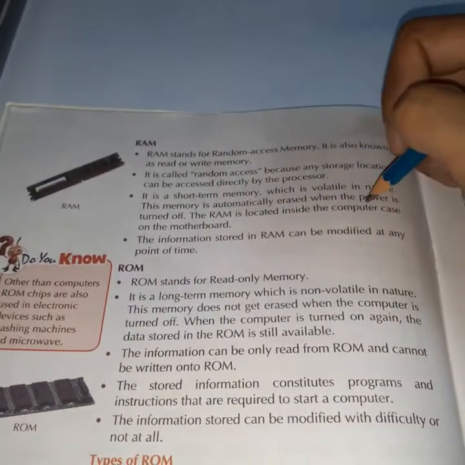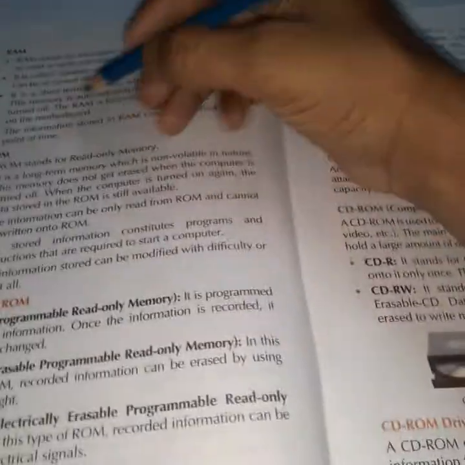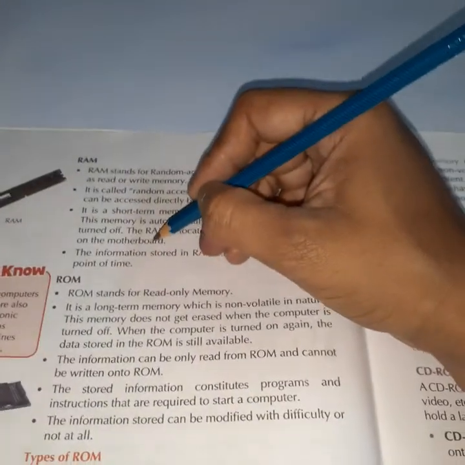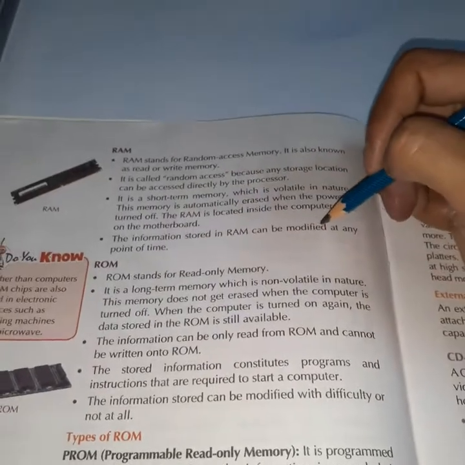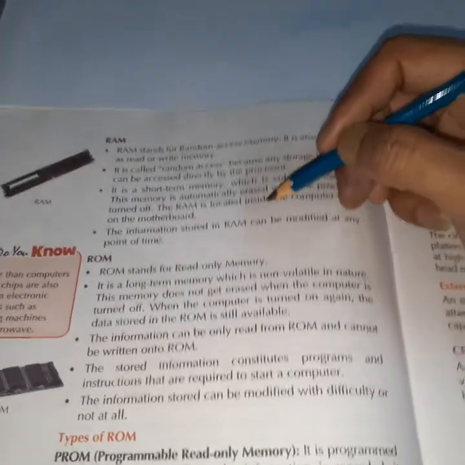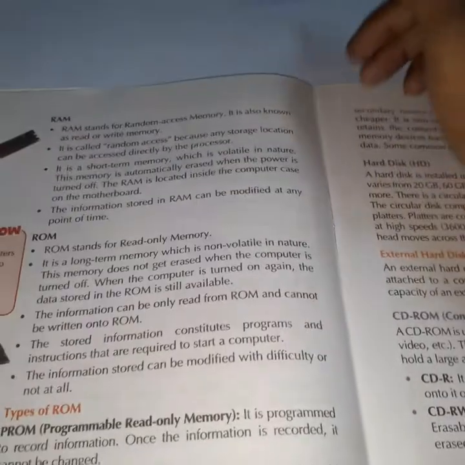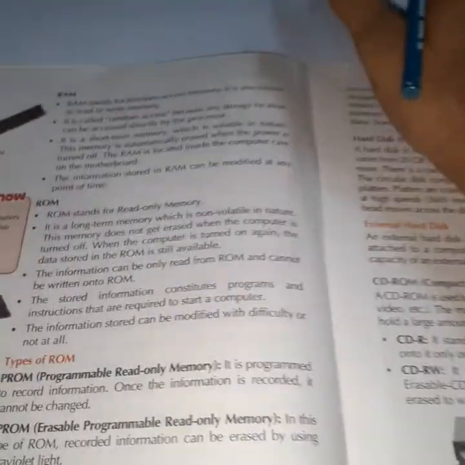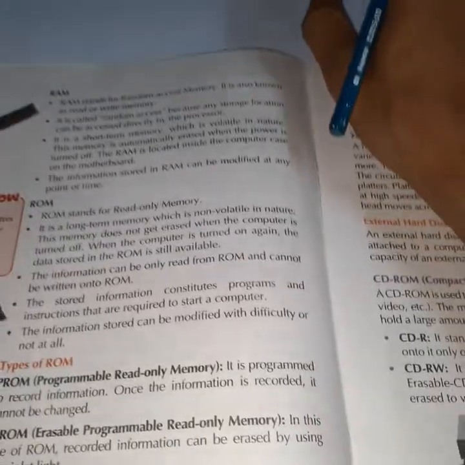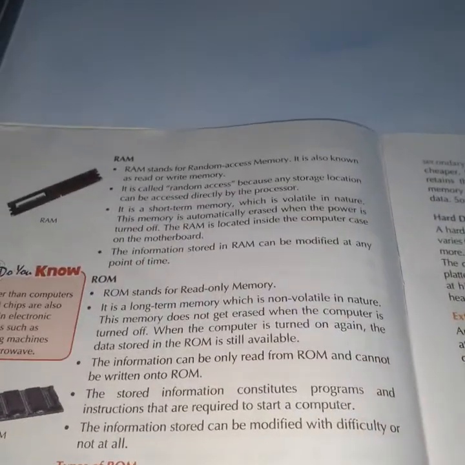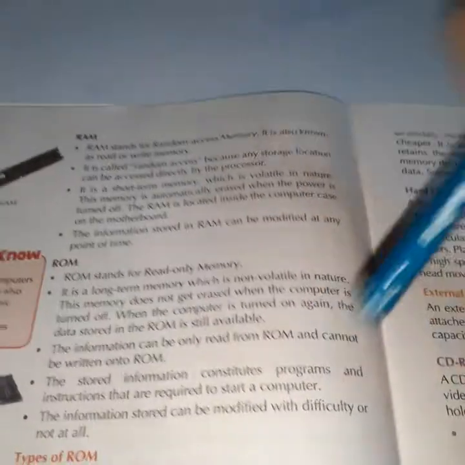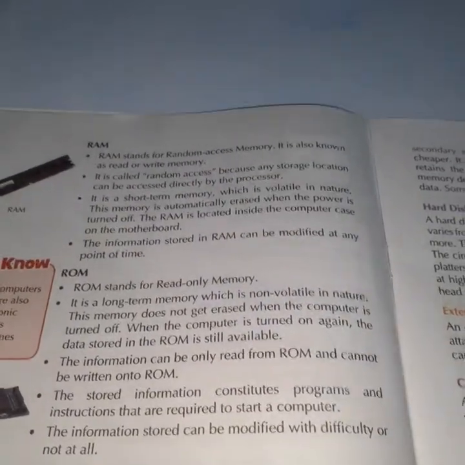The RAM is located inside the computer case on the motherboard. The information stored in RAM can be modified at any point of time. So anytime we can change the information stored in RAM. The information which we have stored, we can modify, change or edit.